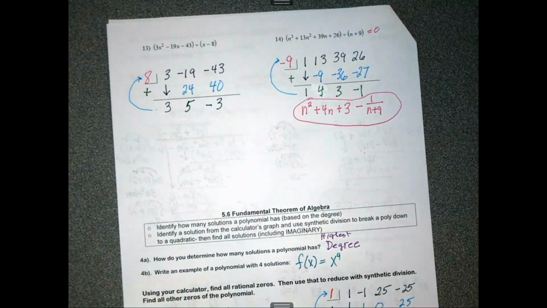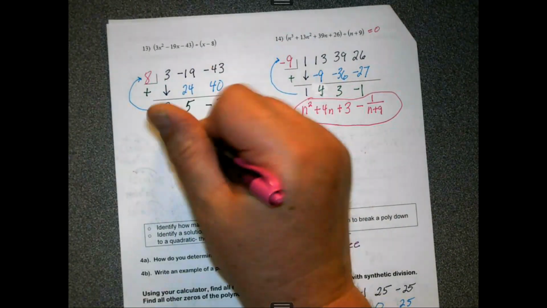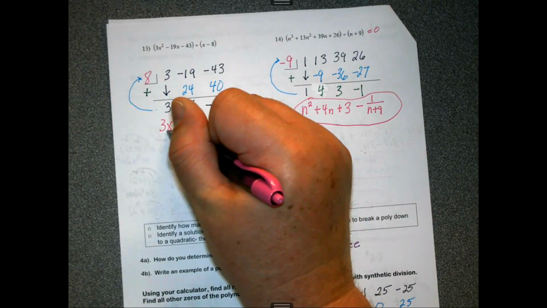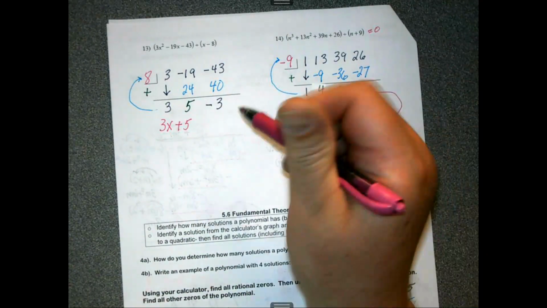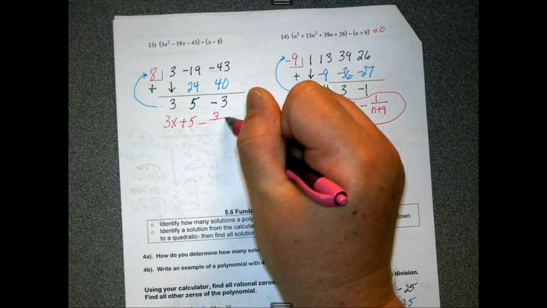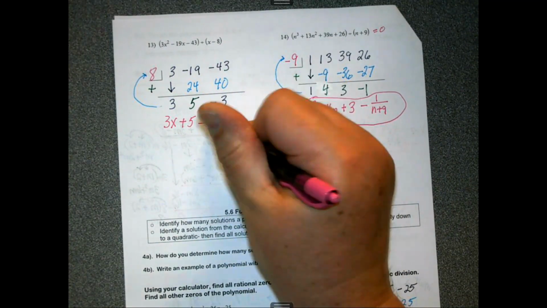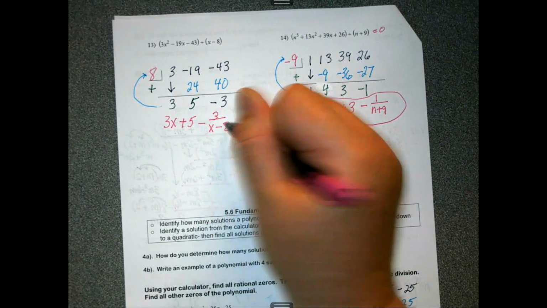That means I'm going to have a remainder, right? So I have 3. I started with x squared, so 3x to the first plus 5 minus my remainder 3. This time I have to put it over the divisor, the factor, x minus 8.